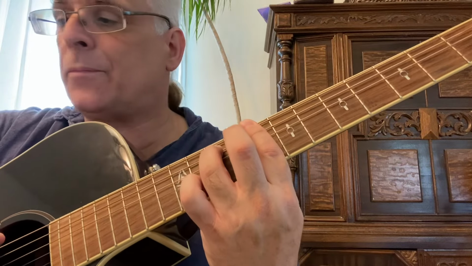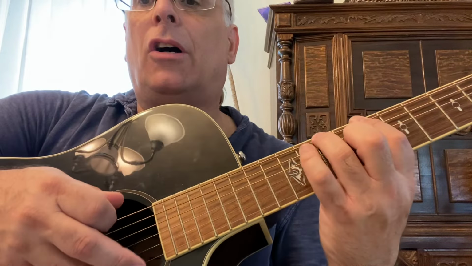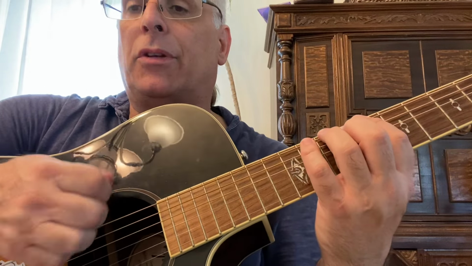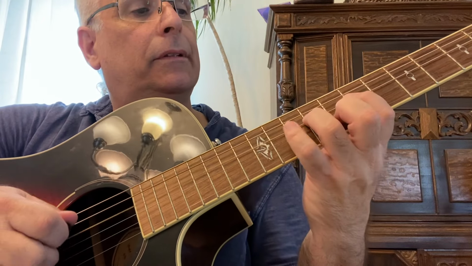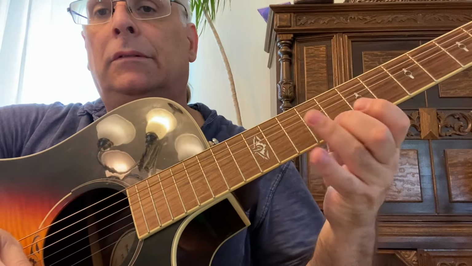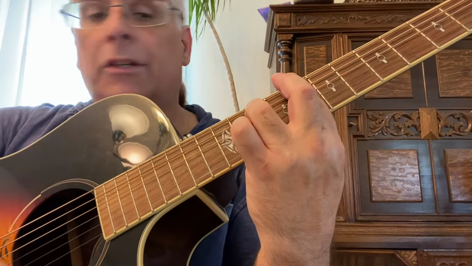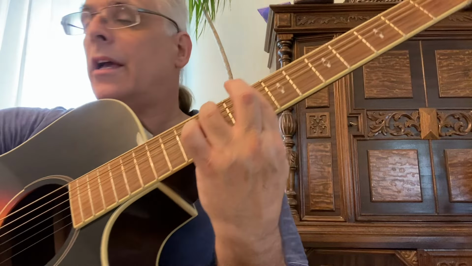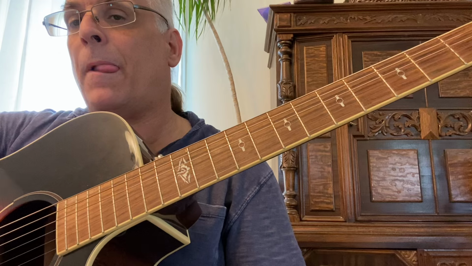And be sure when you play this scale, try to alternate your picking. That means you start with a down, up, down, up. And you can do all sorts of different things. Experiment with it, play it back and forth, memorize this pattern.